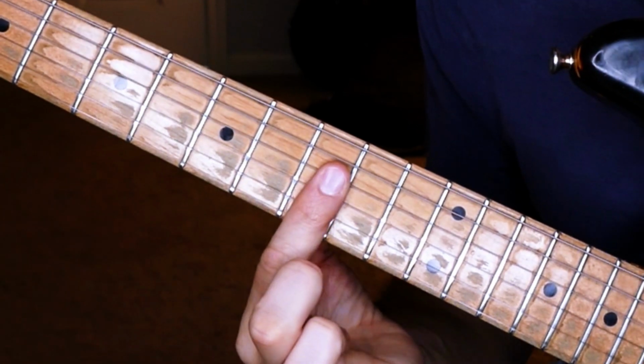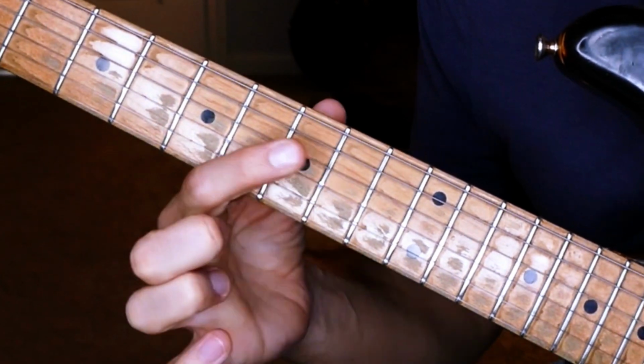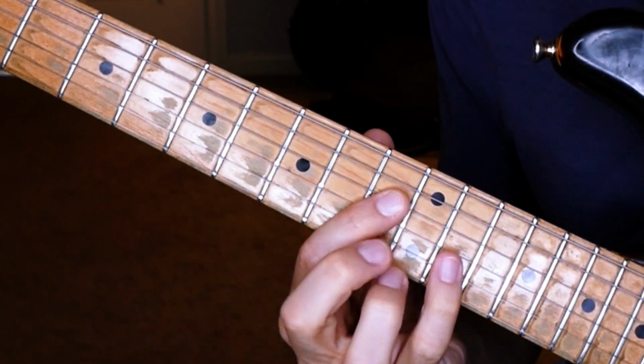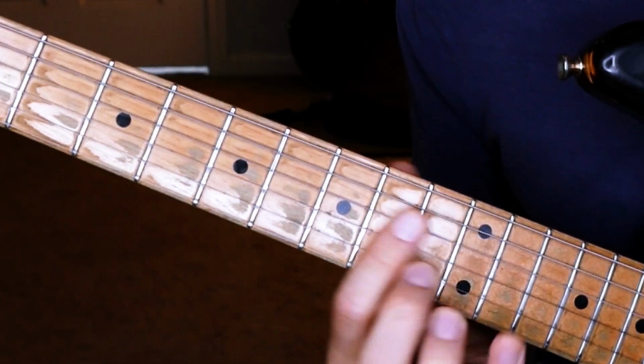That's where you bar, right? That's 7 in the bass. And then finally, low note, flat 7, up a whole step to the root of the next one. And backwards.